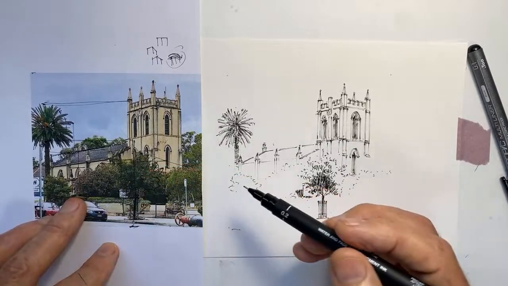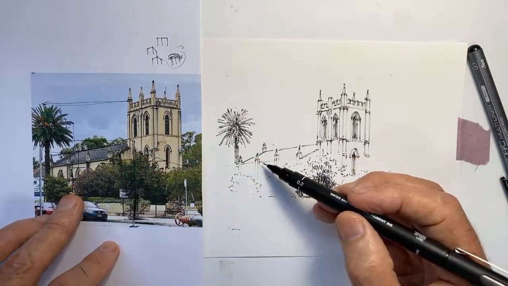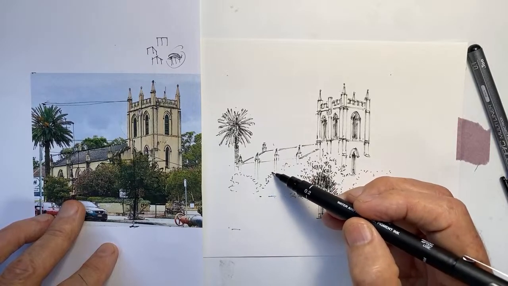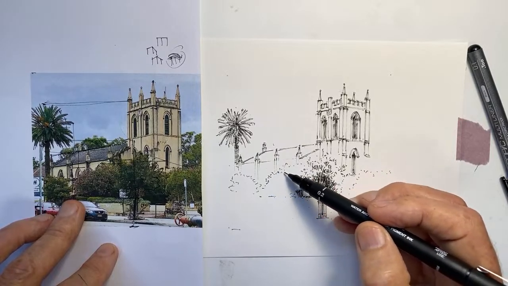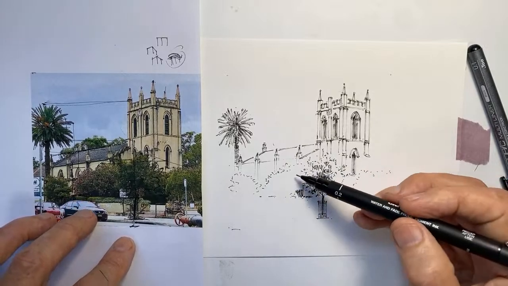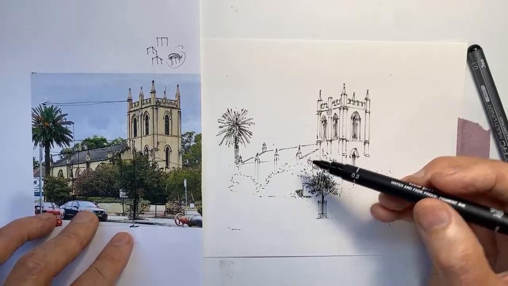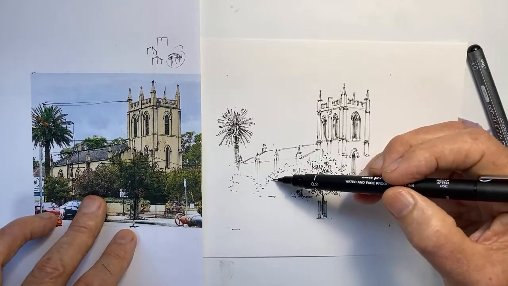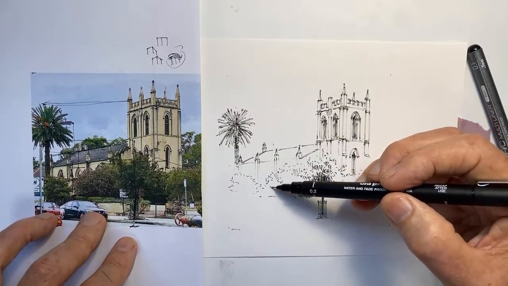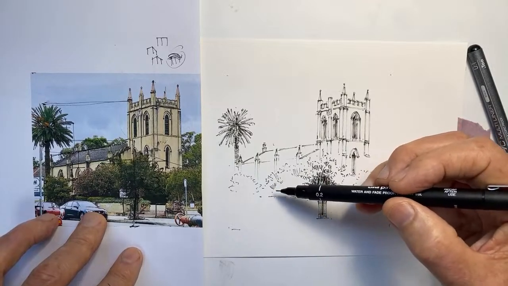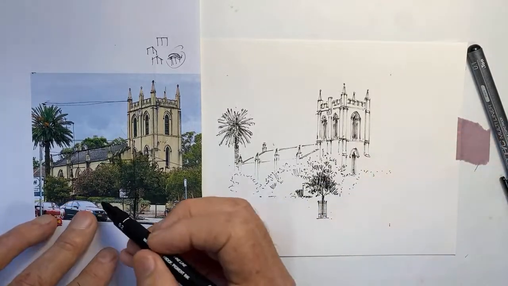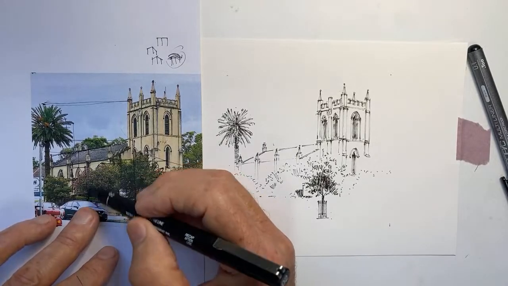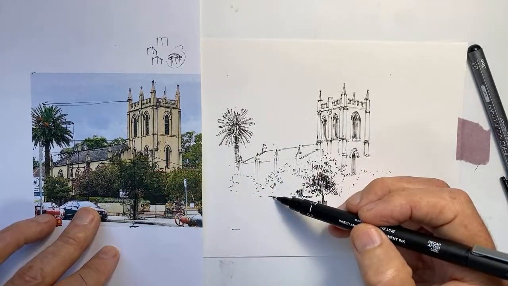And so this comes down to there. Okay, so this is actually a hedge, and it comes to there.